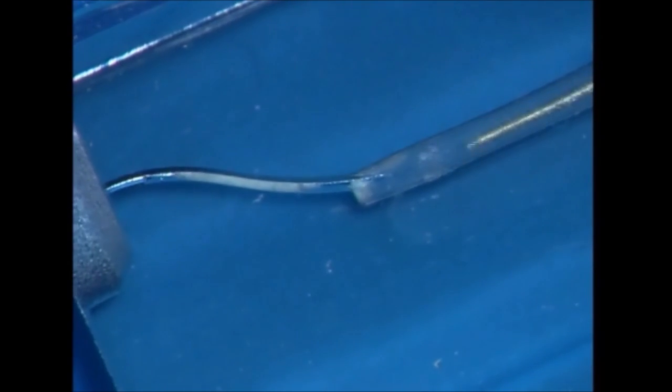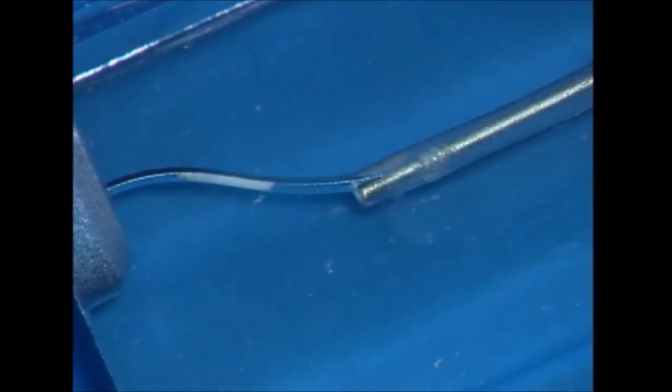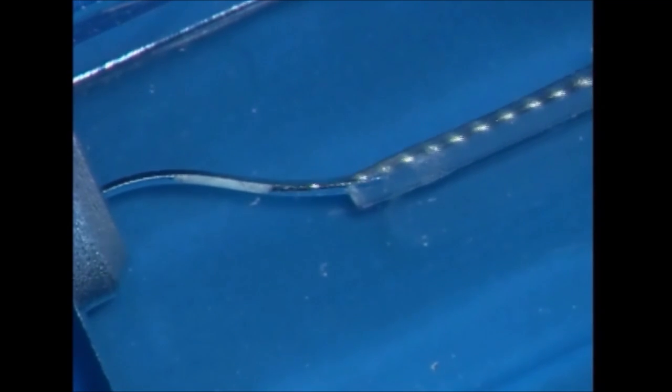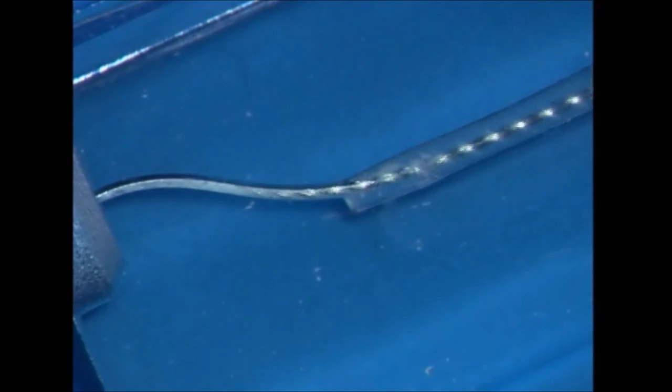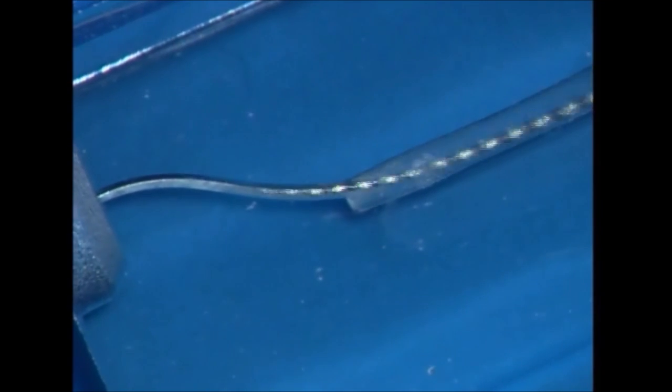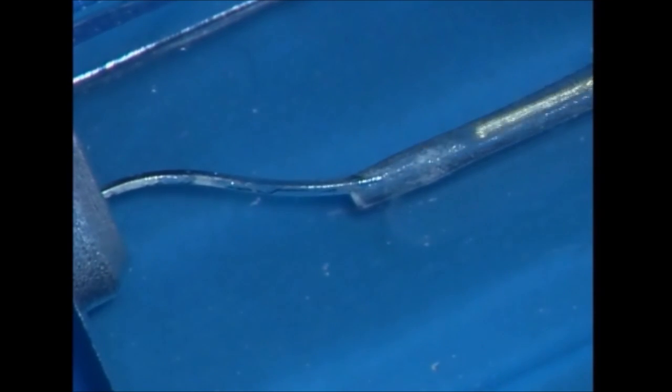Irrigate, recapitulate, and re-irrigate. It's important when pre-curved files are placed apical to the ledge to stay at this position and work the instrument deliberately and repeatedly, because this procedure refines and expands the glide path and makes it easier to introduce progressively larger instruments.